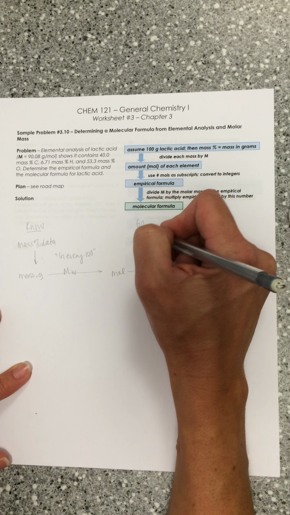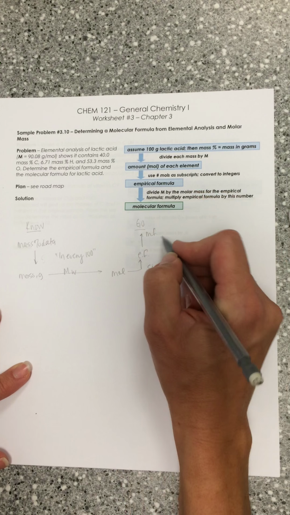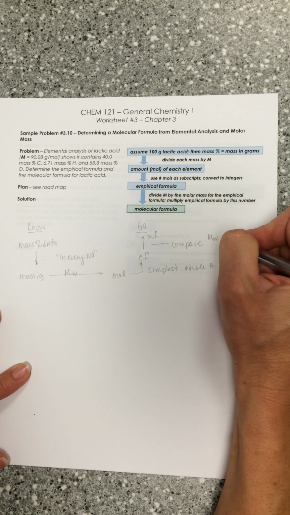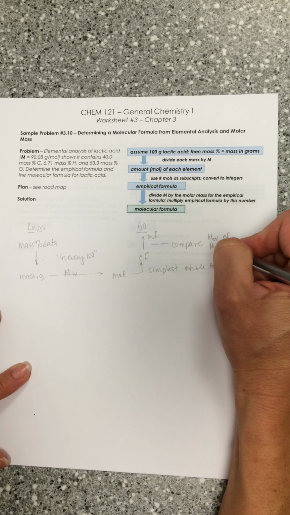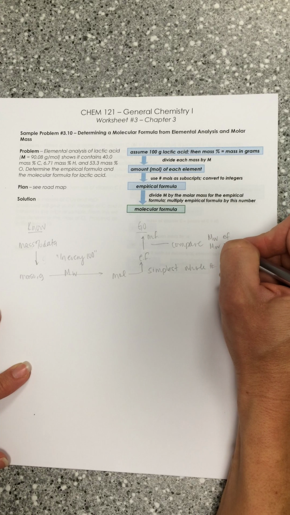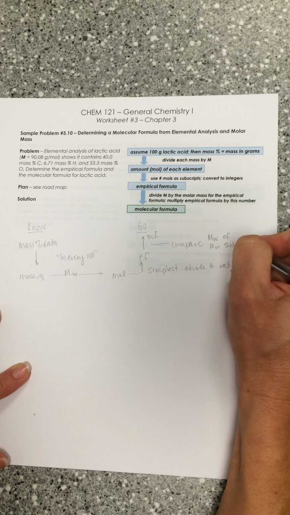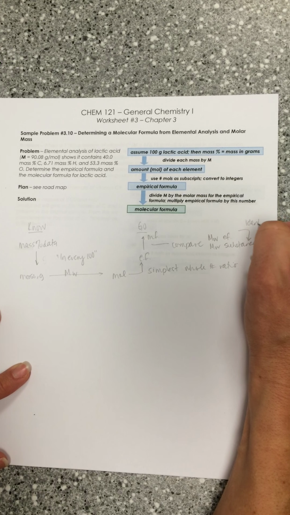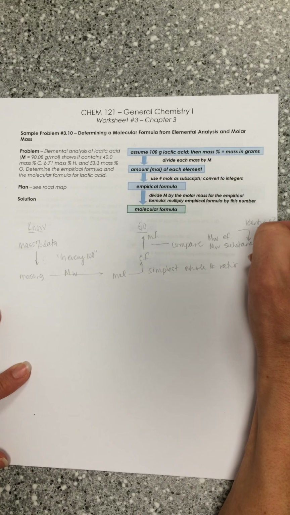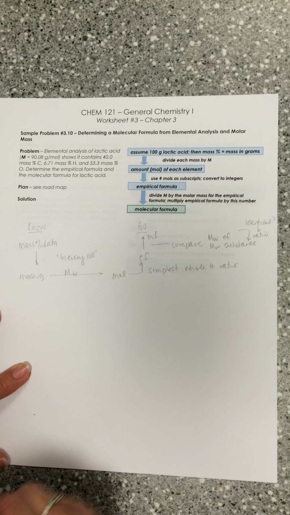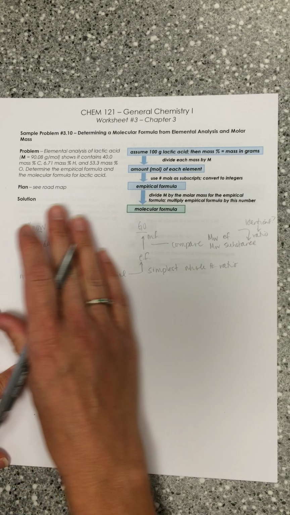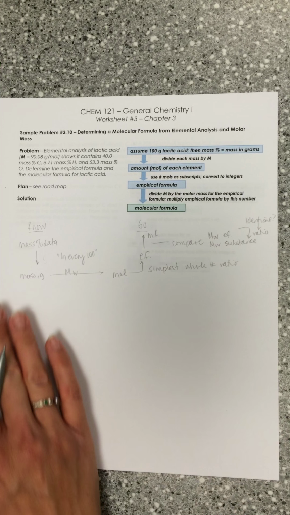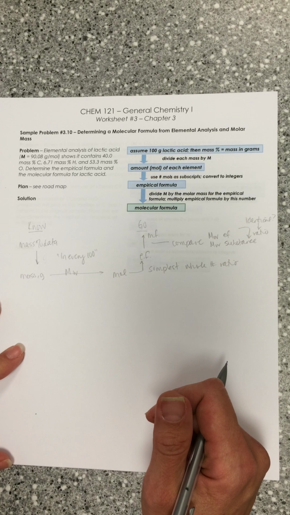And then going between the empirical formula and the molecular formula, we need to compare the molar mass of the empirical formula with the molar mass of the given substance. And we have to ask the question, are they identical? And if not, what is the ratio, the factor that they are off by? Now I know that seems like a kind of crazy roadmap to start, but let's start working through this problem and hopefully you'll see the path that we're taking here and it makes sense.